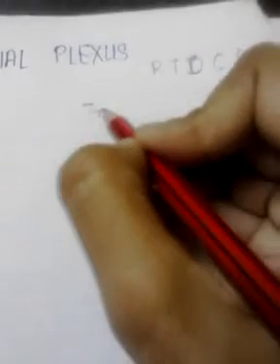So the trunks start. C7 is alone and C8 combines with T1 to form the lower trunk: upper trunk, middle trunk and lower trunk.